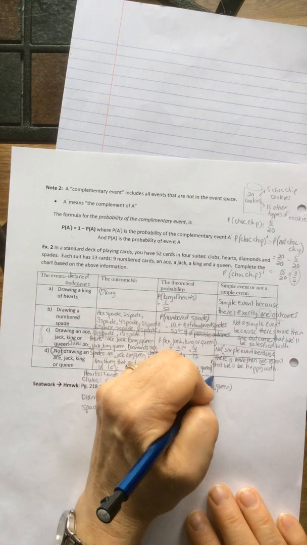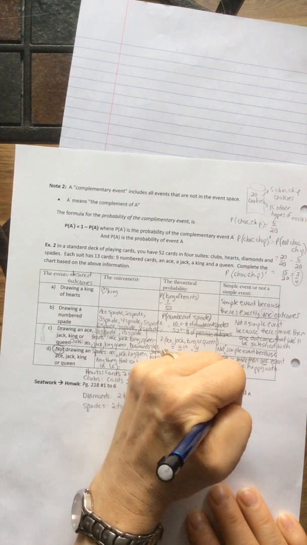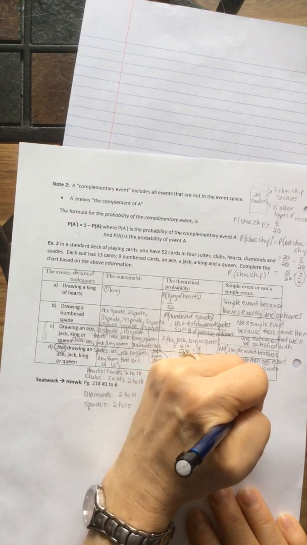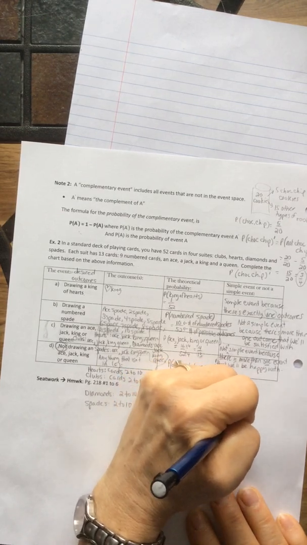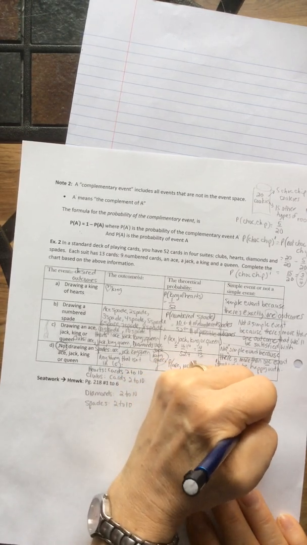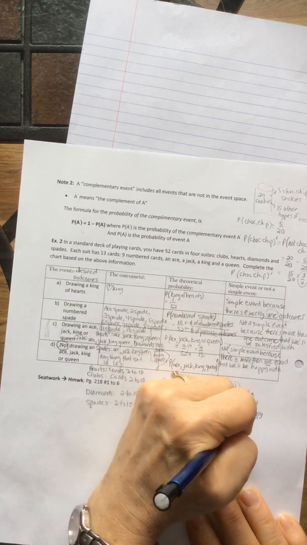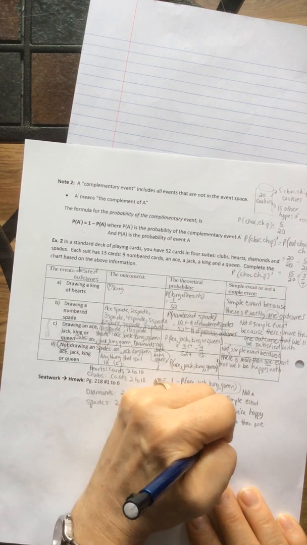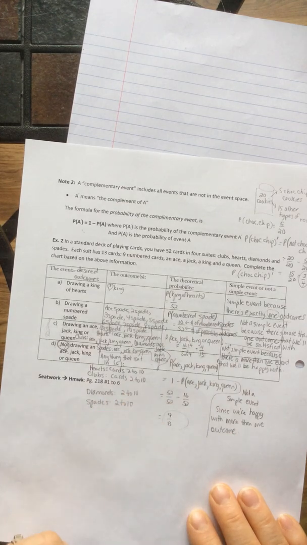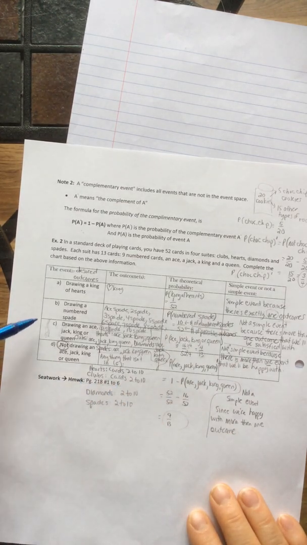So is it a simple event? No, not a simple event, since we're happy with more than one outcome. All right, you're going to do these questions here, and I'll make more space in your handout for your chart.